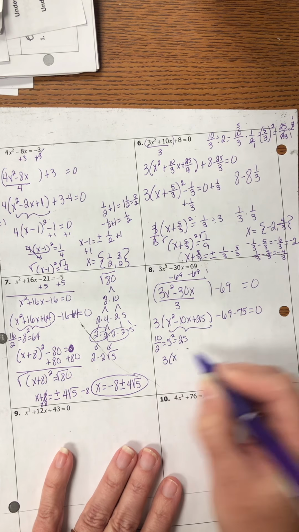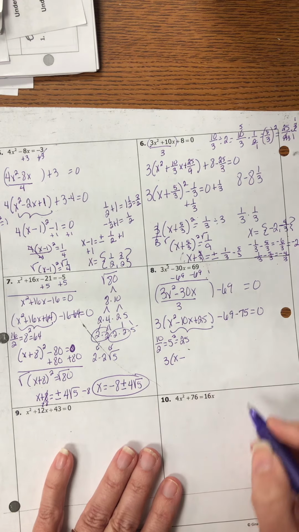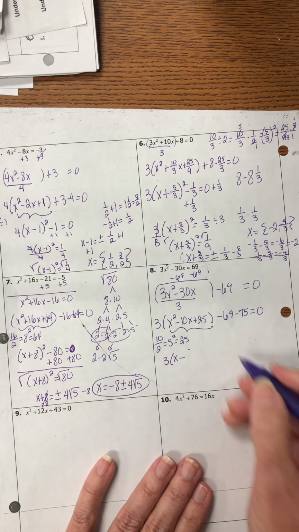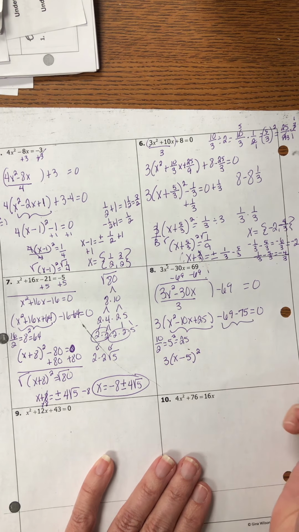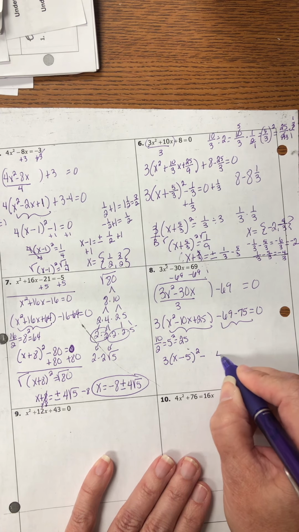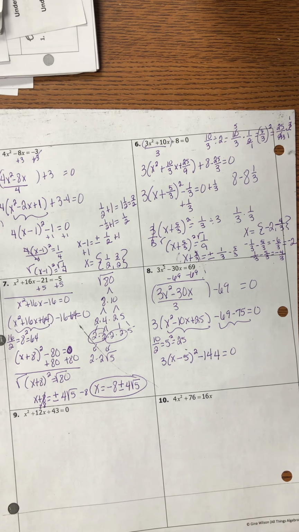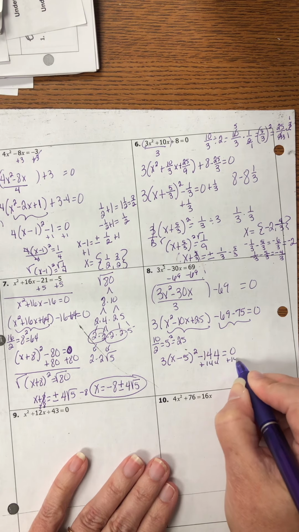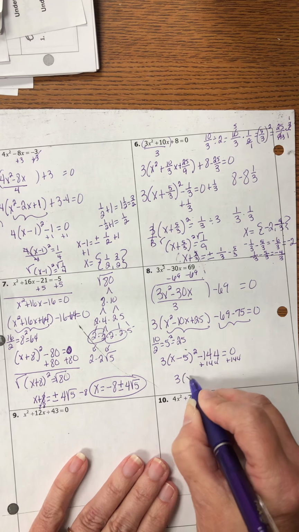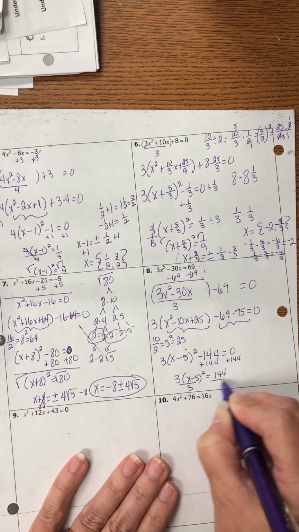The square root of x squared is x. If you have minus in the middle of the trinomial, you'll have minus in the middle of the factored binomial. The square root of 25 is 5. Now out here, I need to add these two together because they're same signs. And there we go. Now let's solve for x minus 5 squared so we can take the square root. So let's add 144 to both sides, and divide both sides by 3.